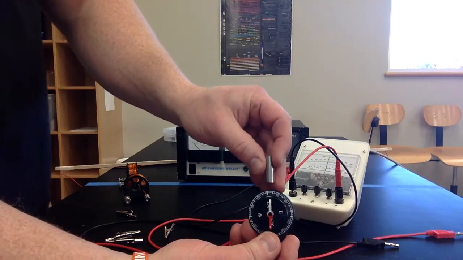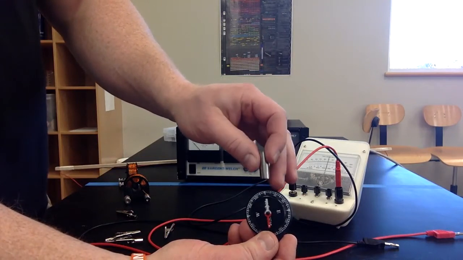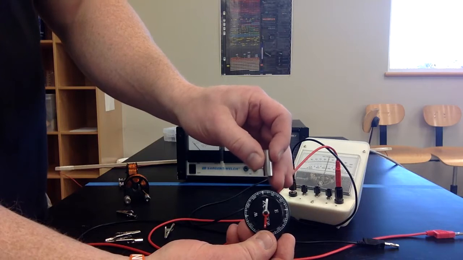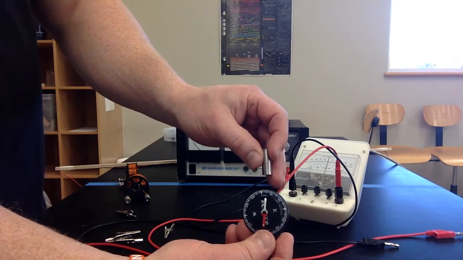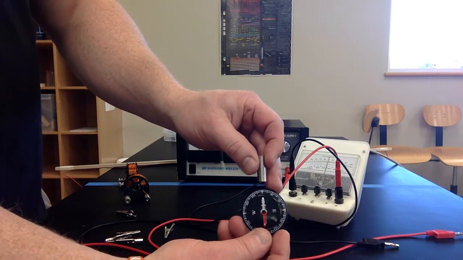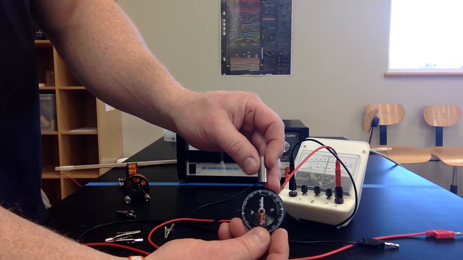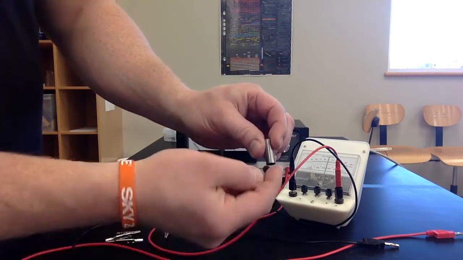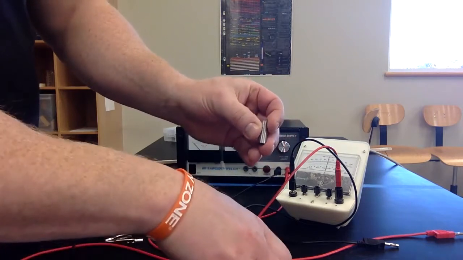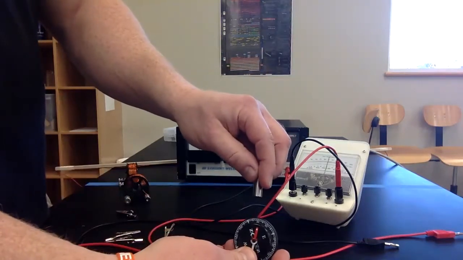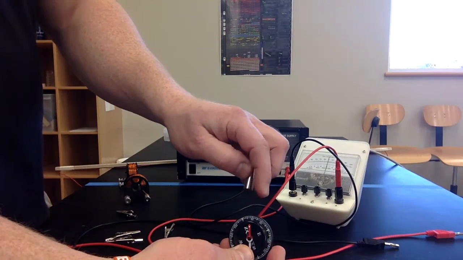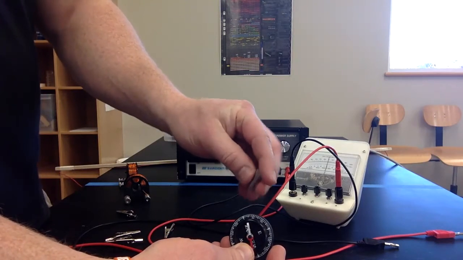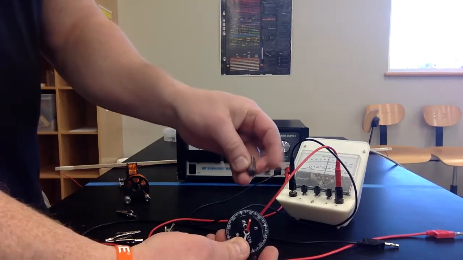Now, what will happen is, remember that the south side of the compass is attracted to the North Pole. So what I should have is that the North Pole of the compass is pointing away from the North Pole of the magnet, which means that this side that's down is actually the north side. If I switch it over, the north side of the compass is attracted to it because this is the south side. So north side, south side.